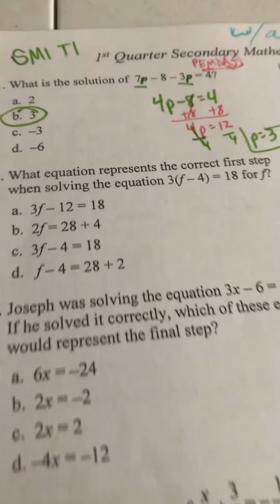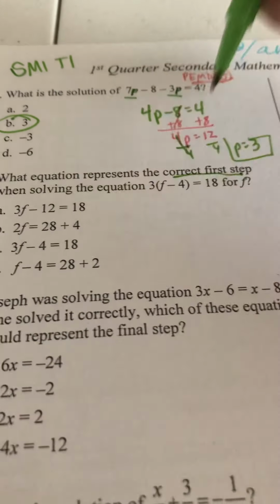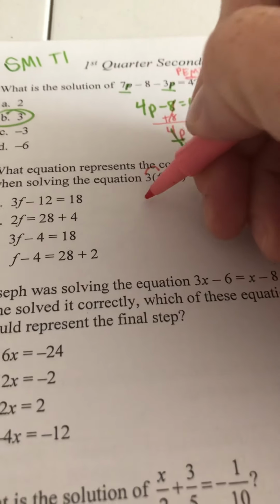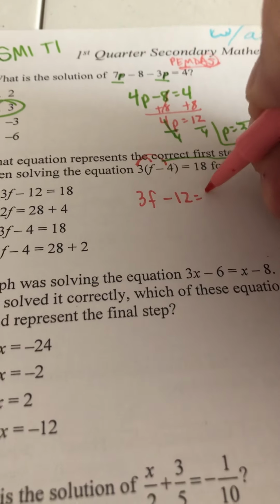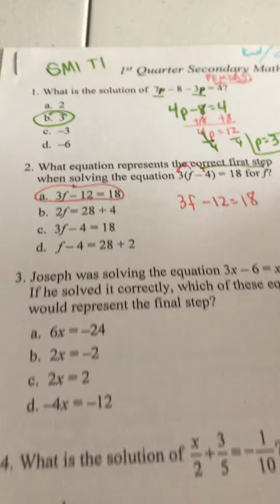Moving on to the next question, number 2 says, what equation represents the correct first step? And the first step is that we would distribute. 3 times f is 3f. 3 times negative 4 is negative 12 equals 18. And so that's why A is the correct answer.